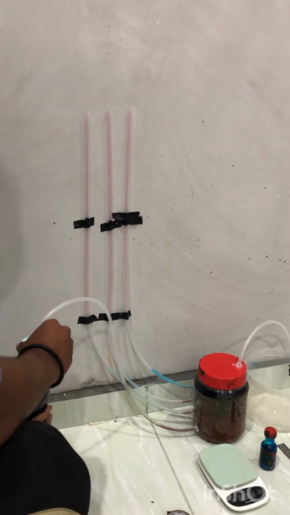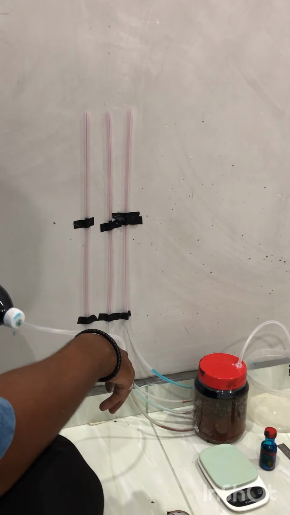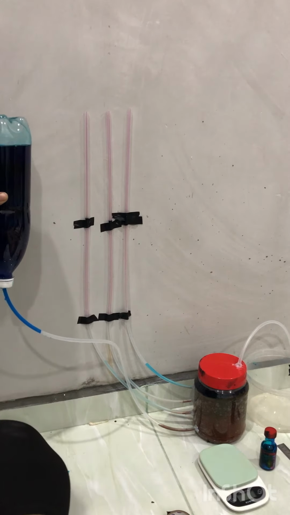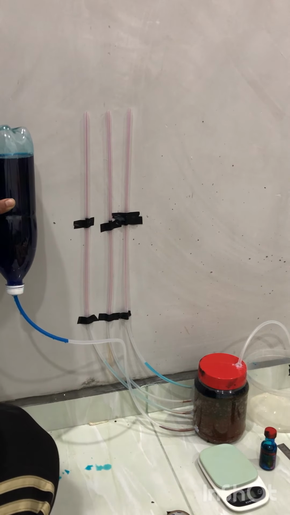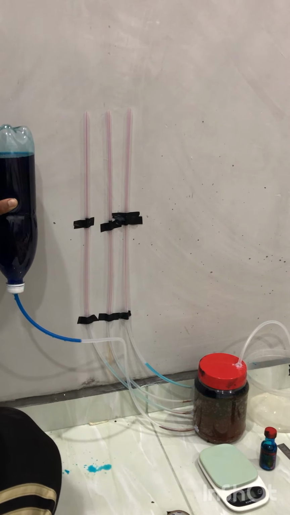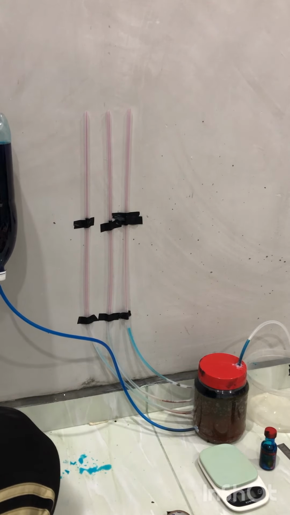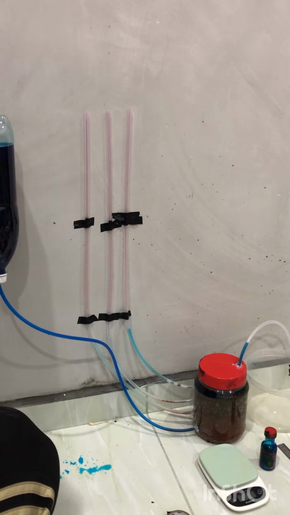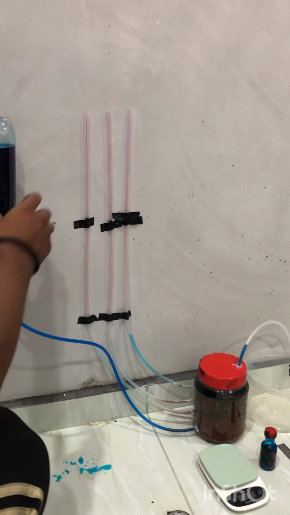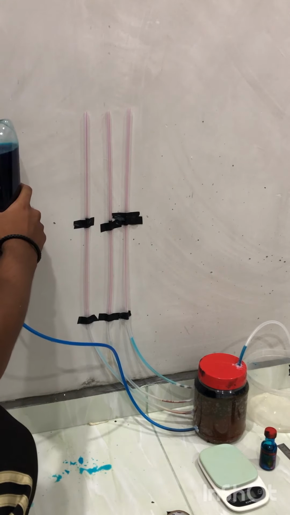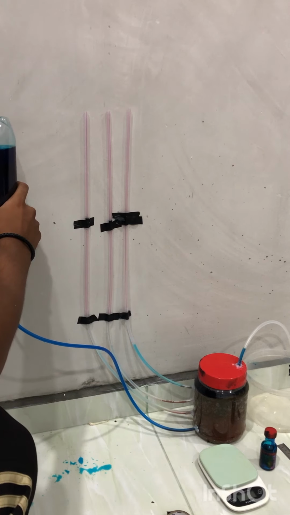In this test, we must measure the diameter of the sample, the cross-sectional area of the sample, and the length of the sample. And then we must find the lengths of the sample L1, L2 and L3. And then we must find the height of the water in the tube at the steady state, which is H1, H2 and H3.